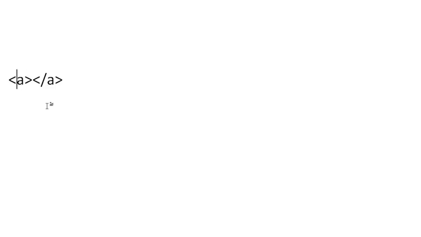So it's generally better to just start with that and /A. After the A, you put href equals quotation, quotation. And within the quotation, you want to put the URL or the hyperlink within the quotations.